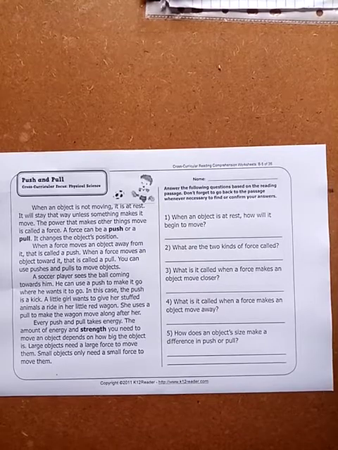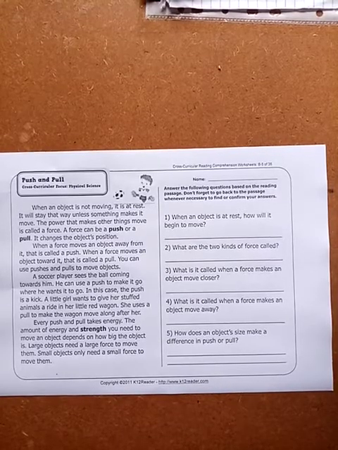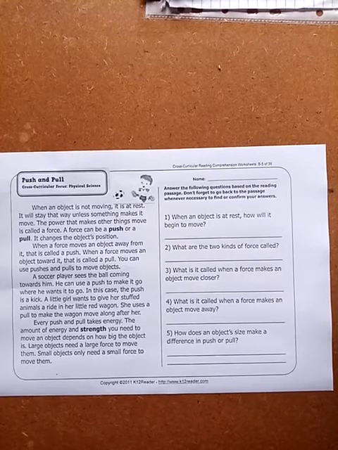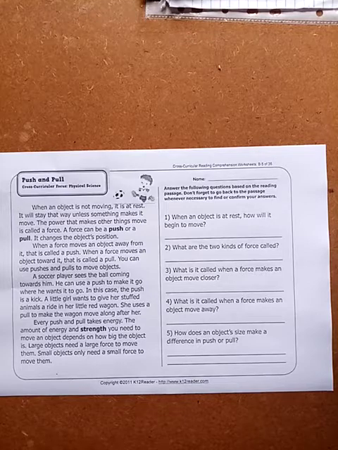Now, in week 7, we're going to look at forces and motion. Basically, we're just going to look at push and pull. So the first thing that we have is a worksheet on push and pull. It is just a comprehension explaining what push and pull is.